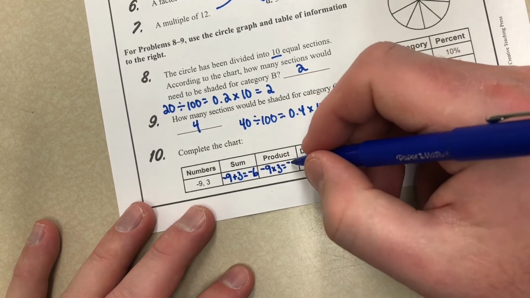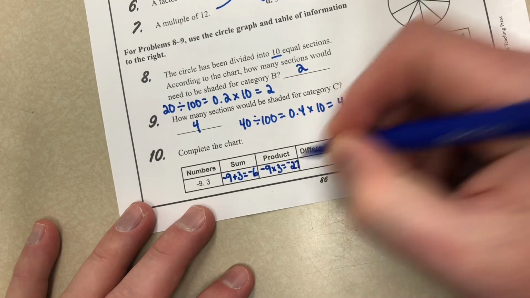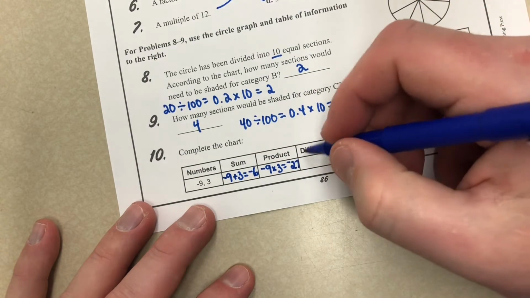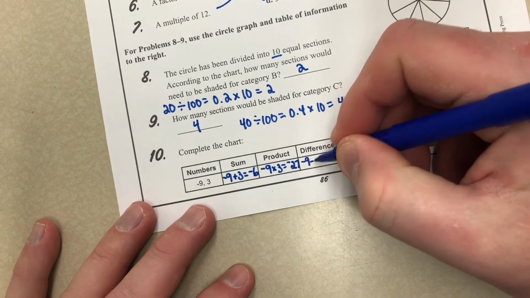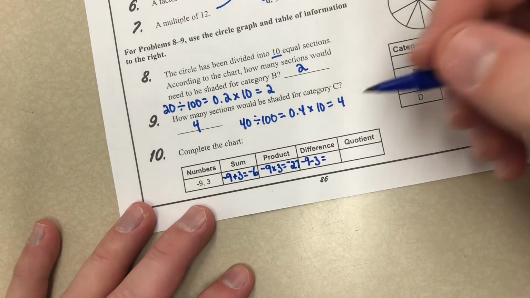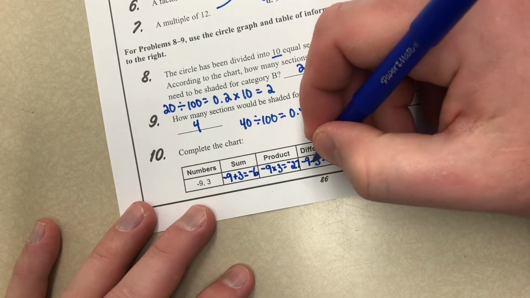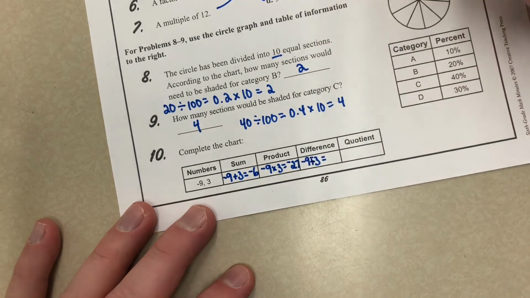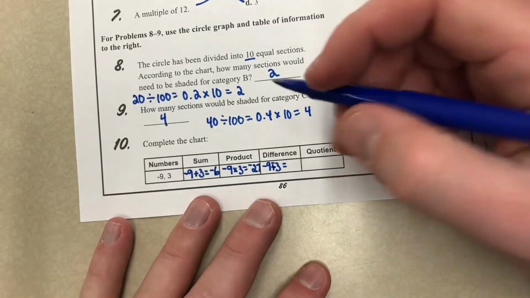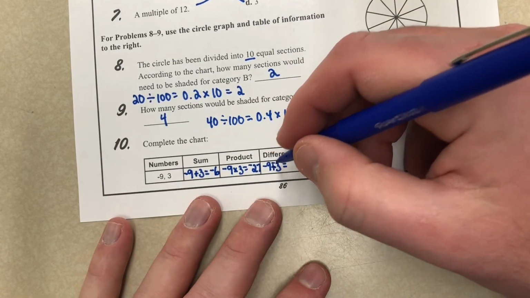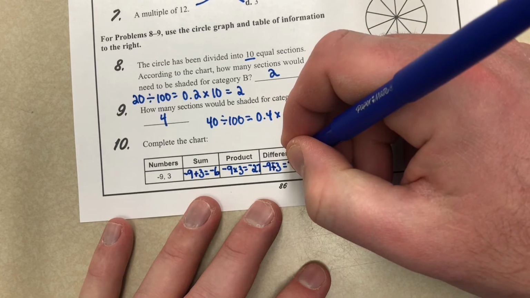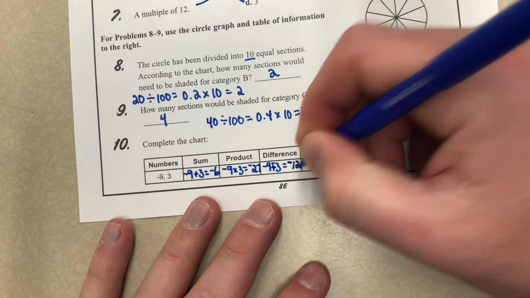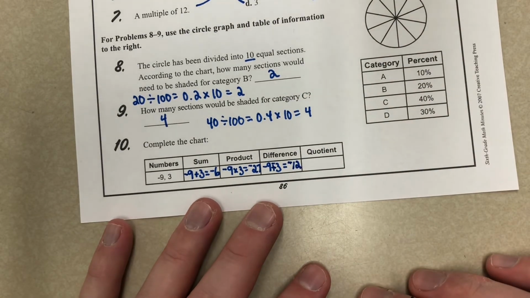And then 9 times 3 would be 27. Difference means subtract. So if I go -9 minus 3, remember, -9 minus 3 is the same as saying -9 plus -3. And a negative plus a negative is still going to be a negative. And then 9 plus 3 is 12. That's going to be -12.